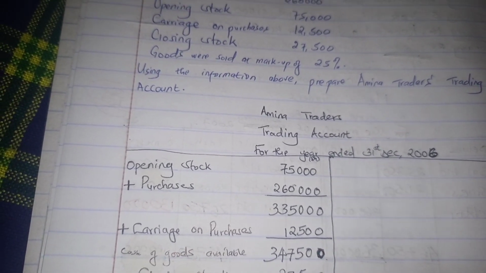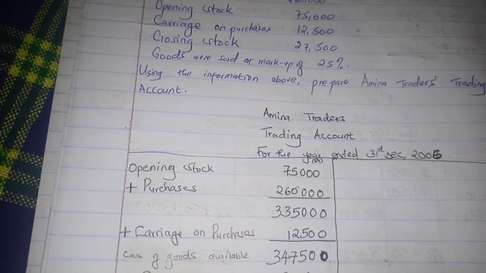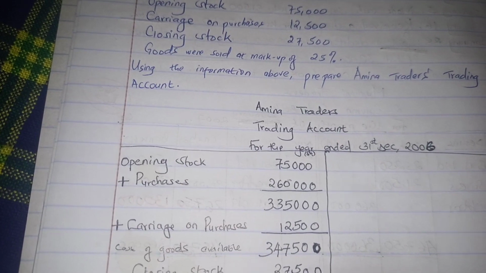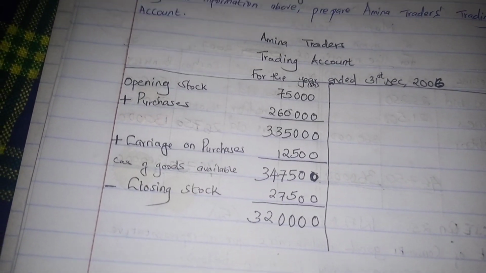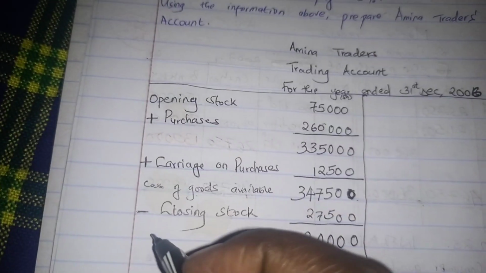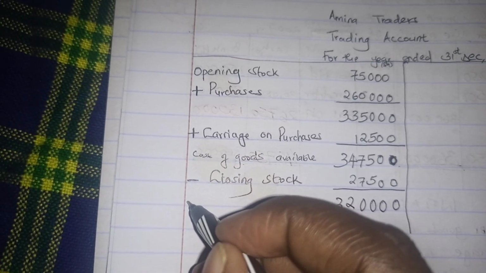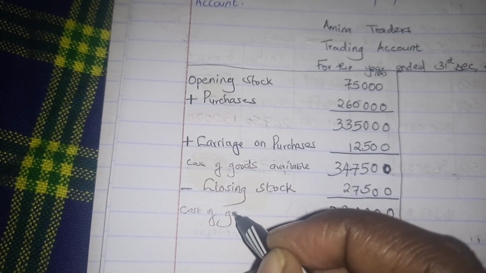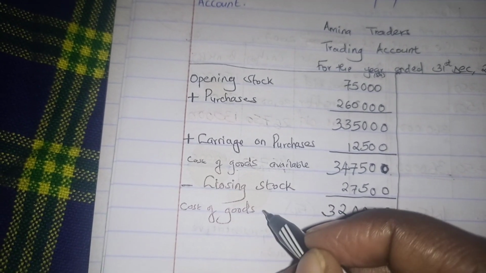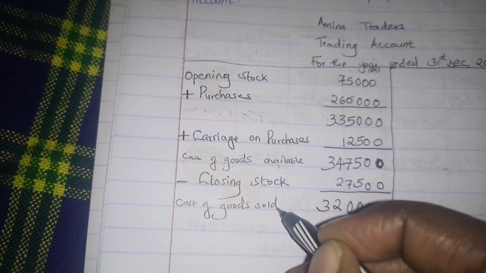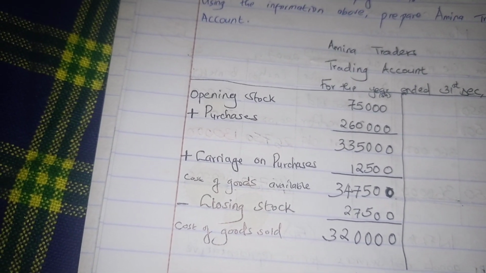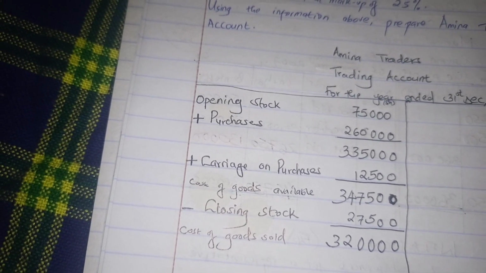This gives us 320,000, which is our cost of goods sold.